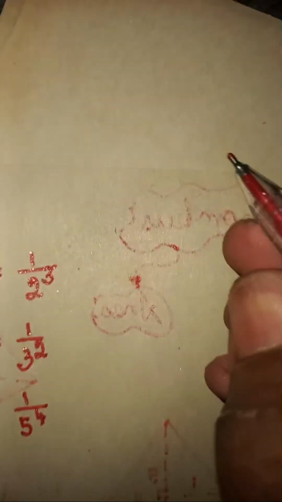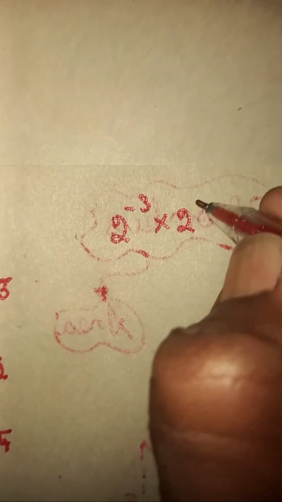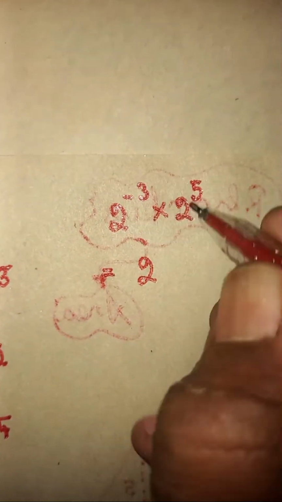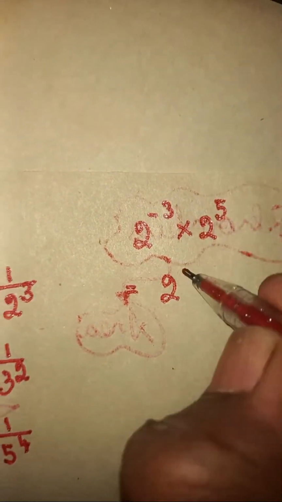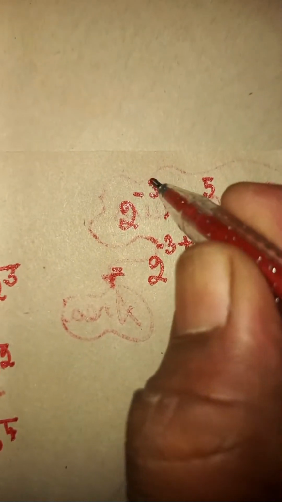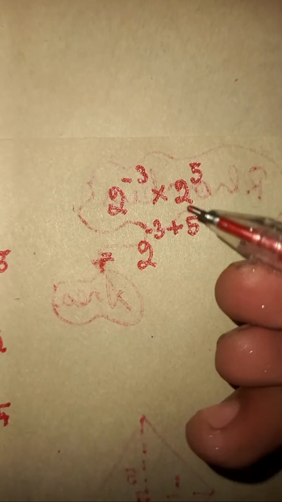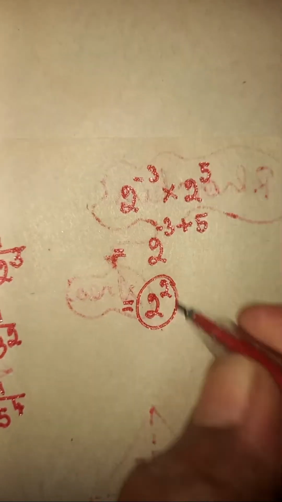I'll tell how to multiply these negative powers. If they give 2 power of minus 3 times 2 power of 5, here you must take 2 as the common base and add up the powers. This is minus 3 and here it is plus 5. You must add them, but the sign remains negative here and positive here. Minus 3 plus 5 is 2. So it remains as 2 square.